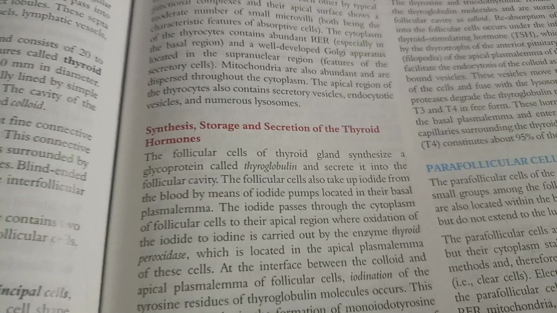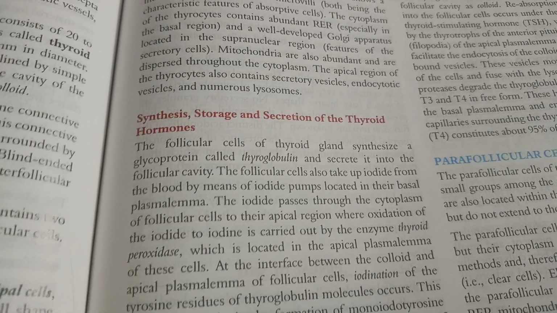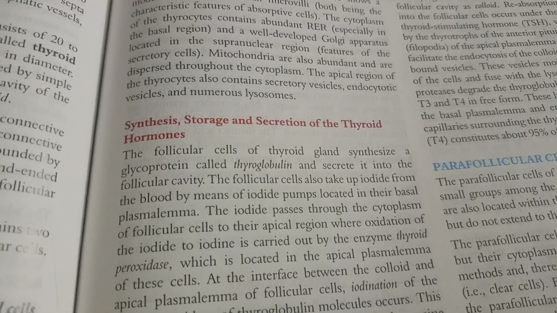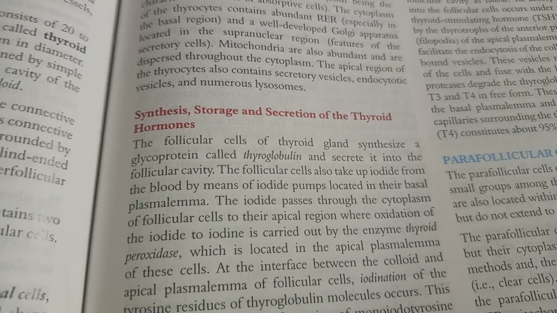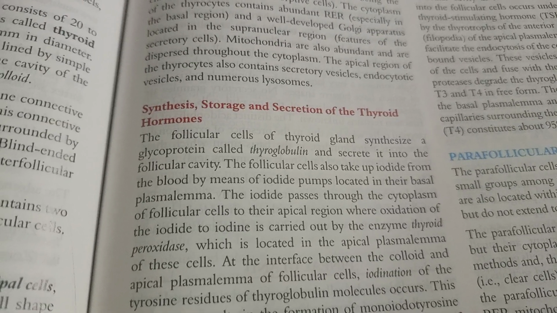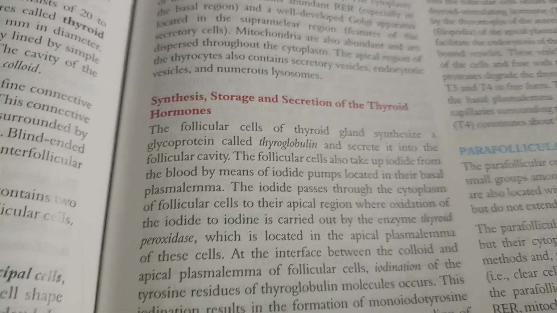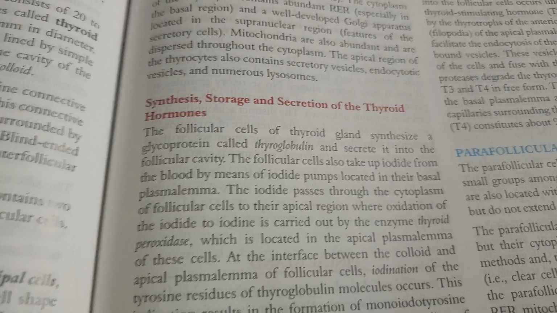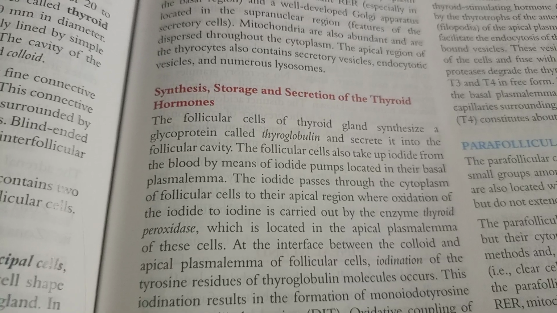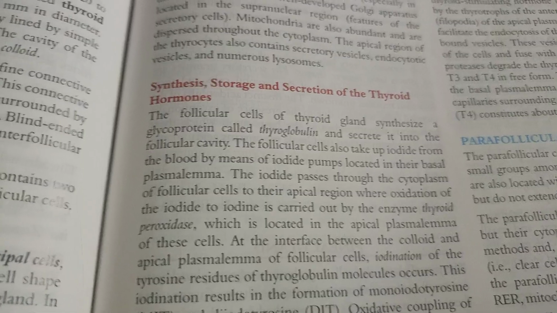Synthesis, storage, and secretion of thyroid hormone. The follicular cells of the thyroid gland synthesize a glycoprotein called thyroglobulin and secrete it into the follicular cavity. The follicular cells also take up iodide from the blood by means of an iodide pump located in the basal plasmalemma. The iodide passes through the cytoplasm of the follicular cell to the apical region, where oxidation of the iodide to iodine is carried out by the enzyme thyroid peroxidase, which is located in the apical plasmalemma of the cells.